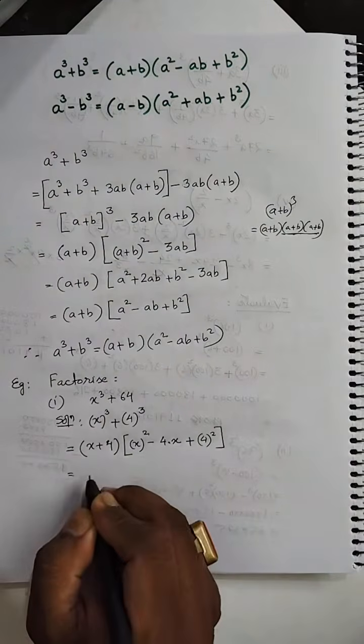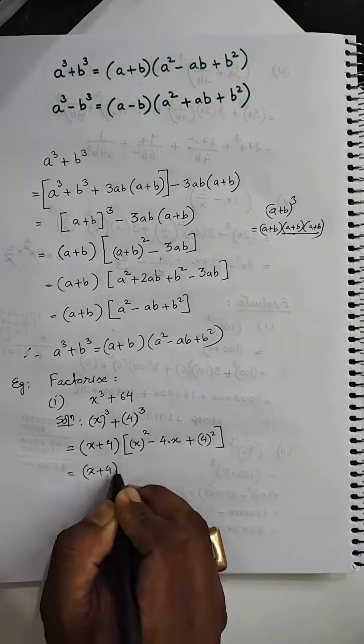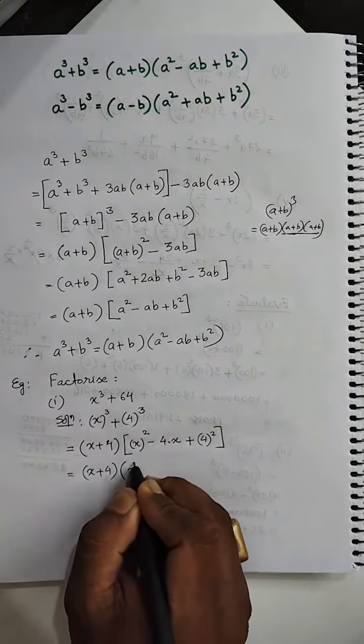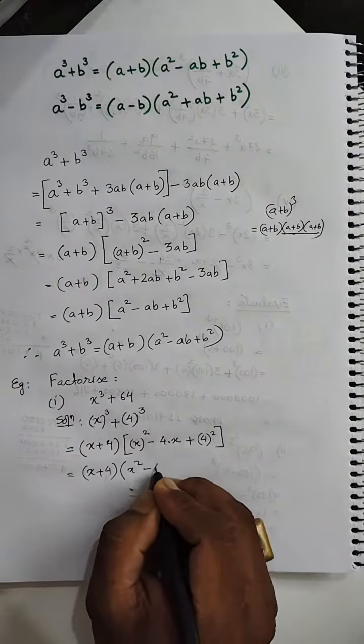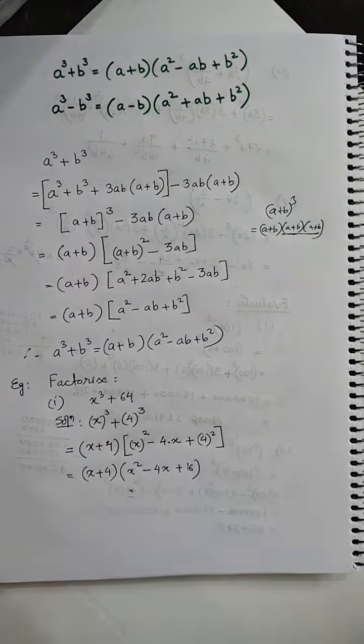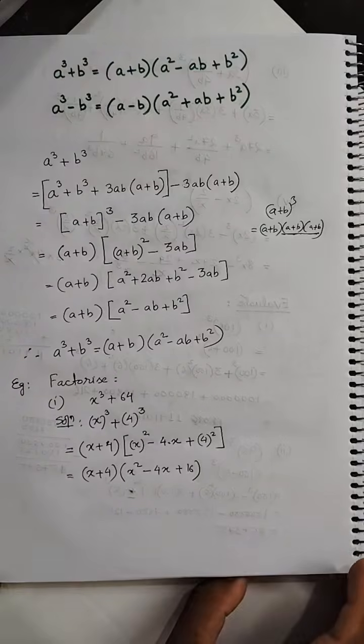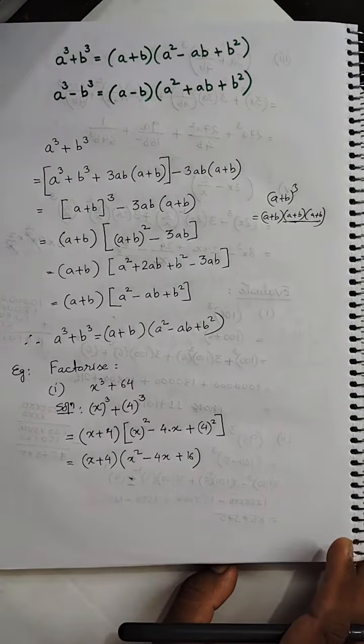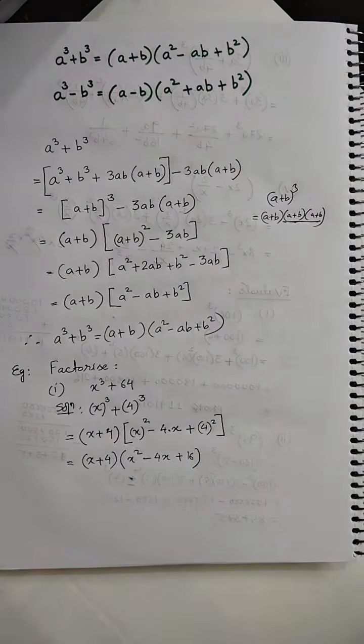Okay, so our answer will be x plus 4, x square minus 4x. 4 into x is 4x and 4 whole square is 16. So this is our answer. So these questions are very easy. I have been saying repeatedly the same thing from the last 3 live streams. Once you get used to the identities, the factorization becomes very easy.